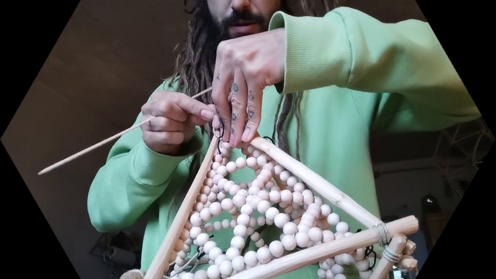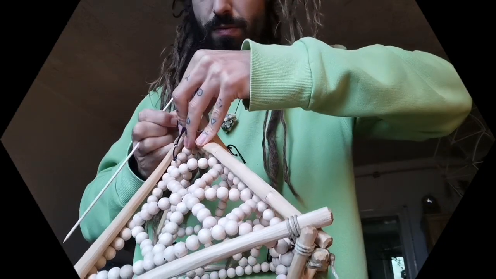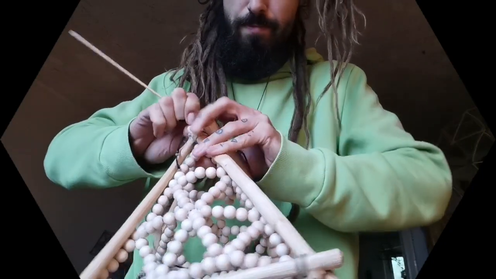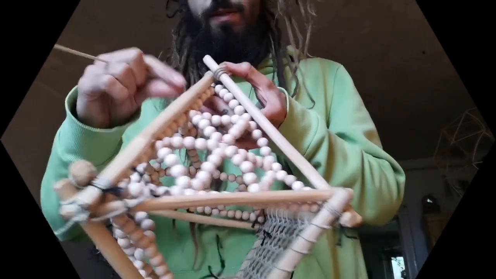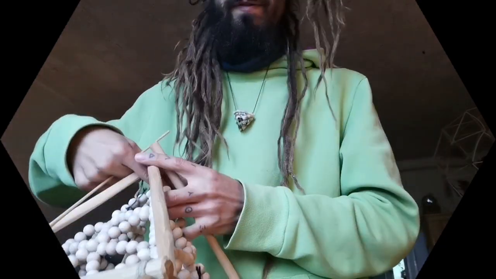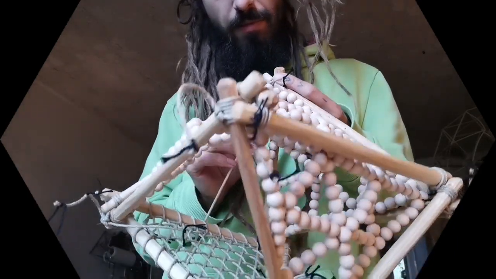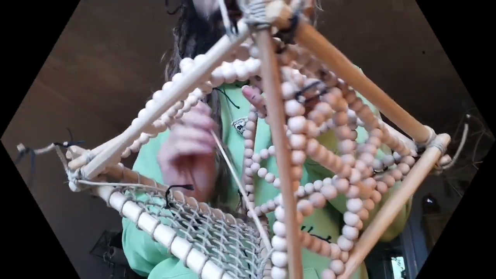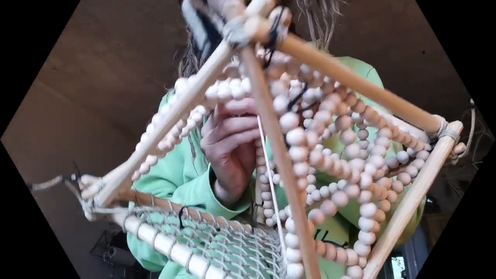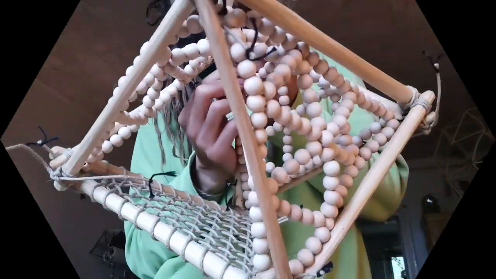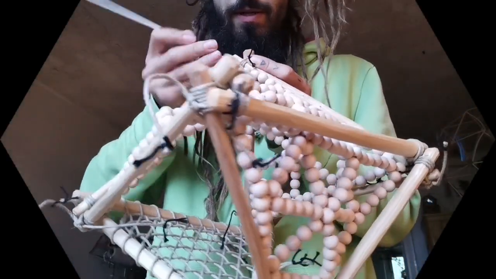Almost. I think there's one more to go. Nope. Nope. Last one. And after that I would usually take a little time and tune it insofar as I can, tighten these loops so that the bead triangle that I'm putting in here is actually under tension.